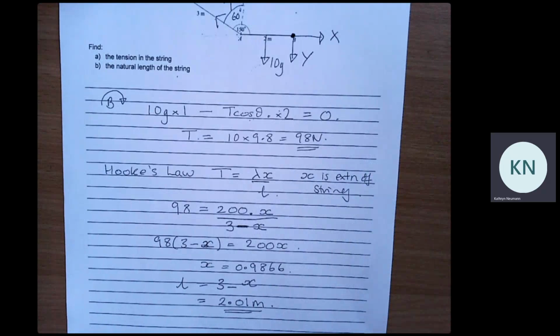So you now need to work through the rest of exercise 3A, questions 7 to 11.